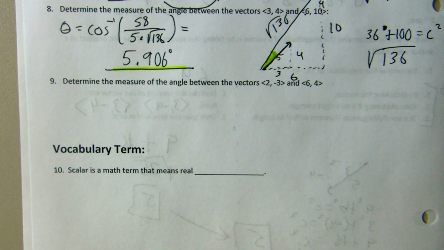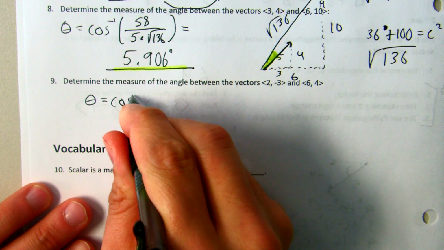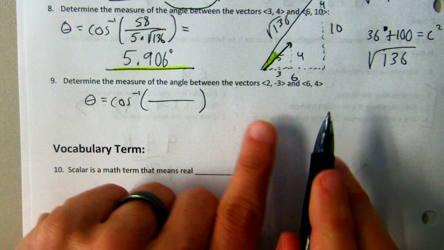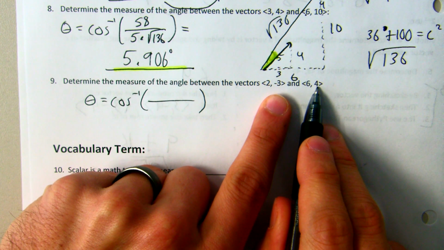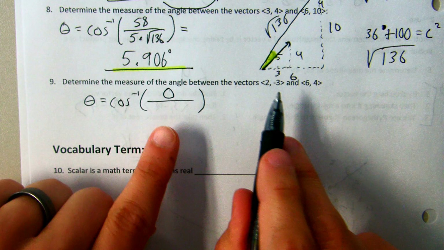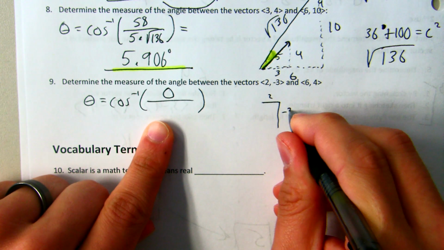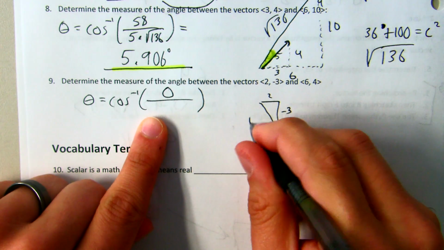So maybe sketching a picture wouldn't be a bad idea, but I guess it's also not necessary to try to find that angle. So if you started off here, the horizontal components give you 12, the vertical components multiply to negative 12, so what's the dot product? Okay. You find the right 2 down 3, you go and find its magnitude, and that would be square root of 13.